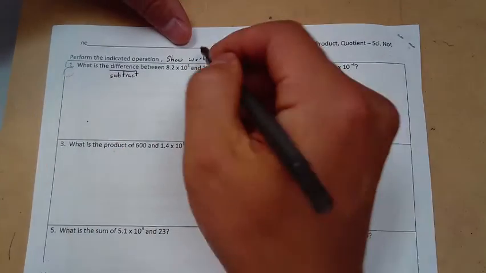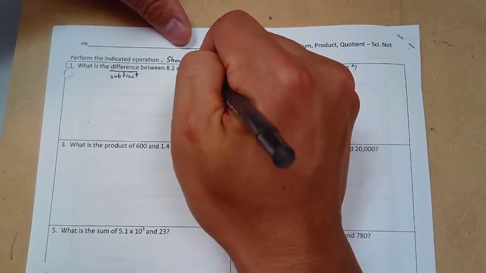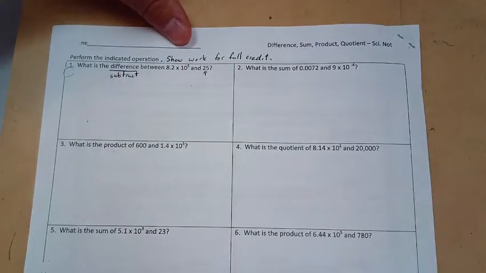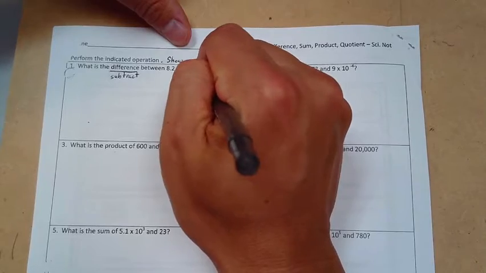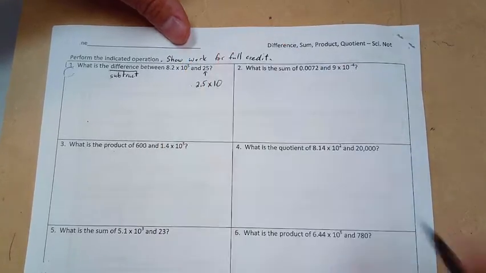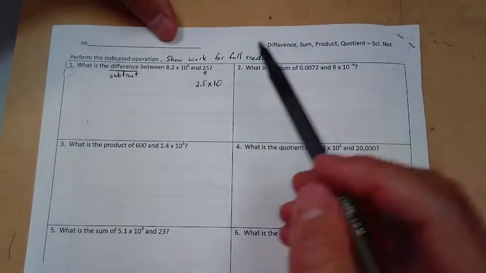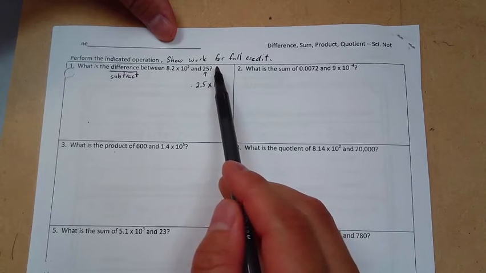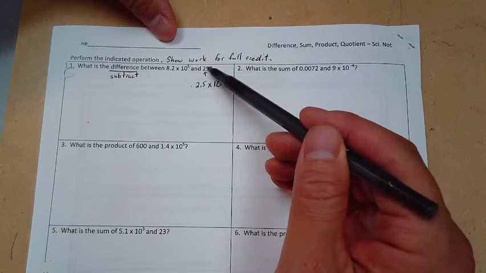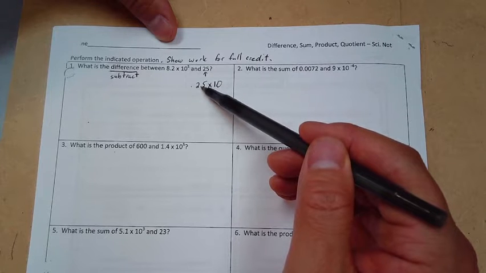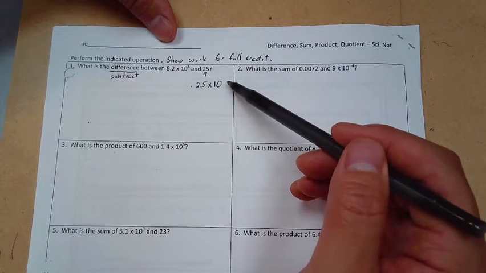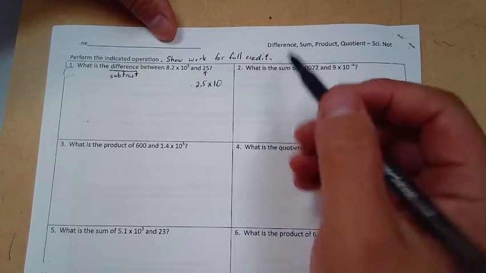So 25, well, I need the decimal between the 2 and the 5. So this is 2.5 times 10. And realize that I made the 25 smaller when I turned it into a 2.5, so that means I have to make my exponent go up by 1.